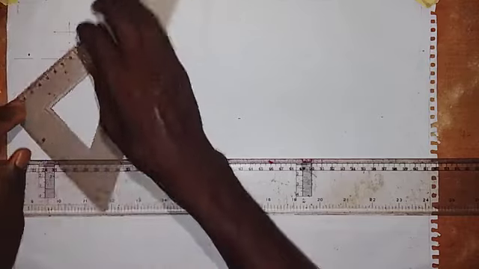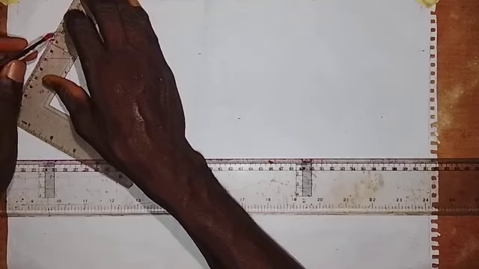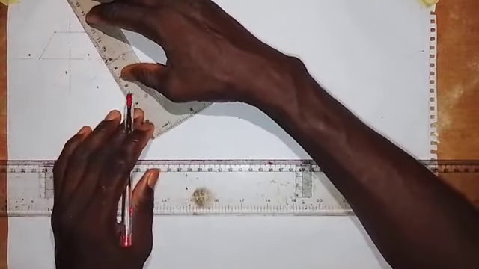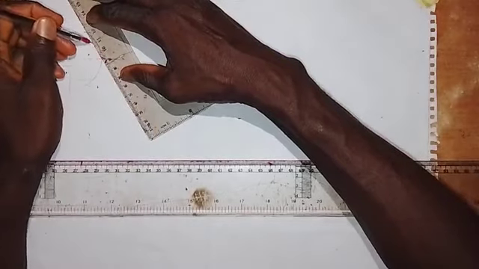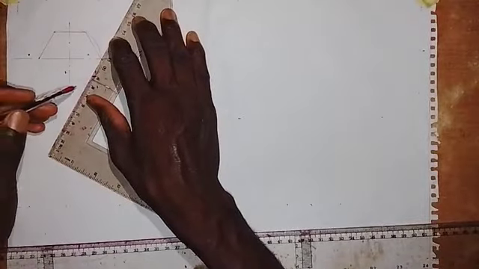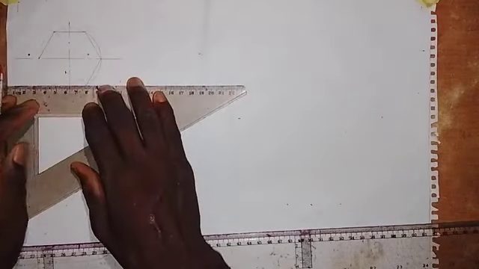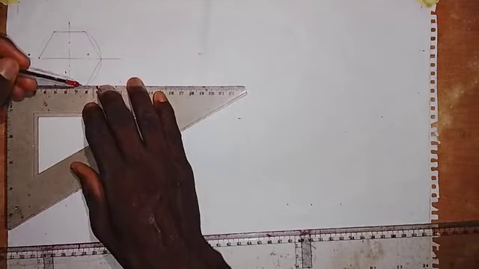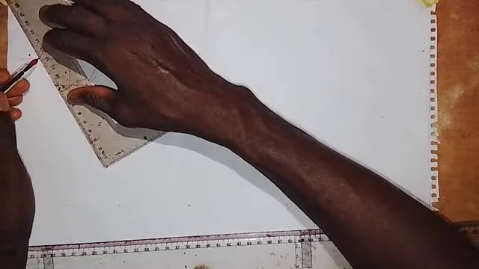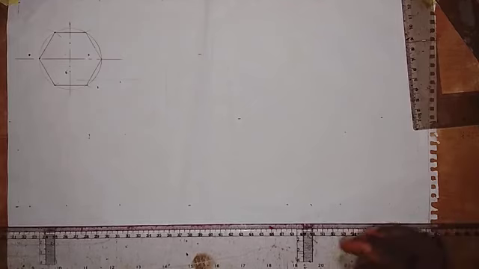Then we also join these two points together with a straight line, like this. Then we join these two points together with a straight line, and these two points here we join together with a straight line, like this. Then these two points we join together with a straight line. We are forming the hexagon. And lastly, we join these two points together to form the last side of the hexagon. So we have constructed the hexagon.